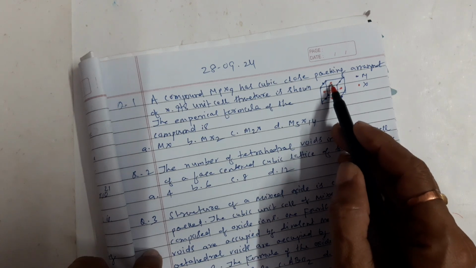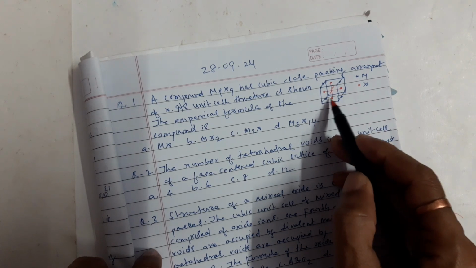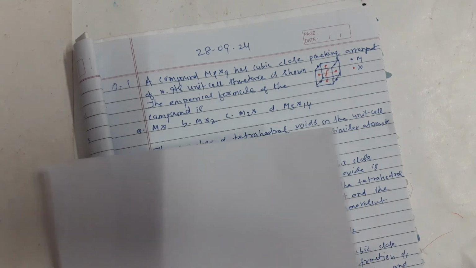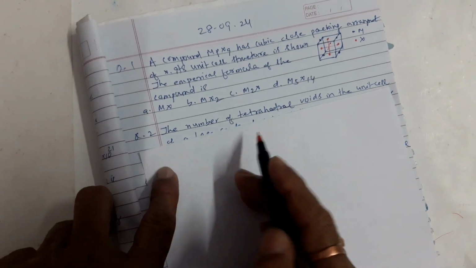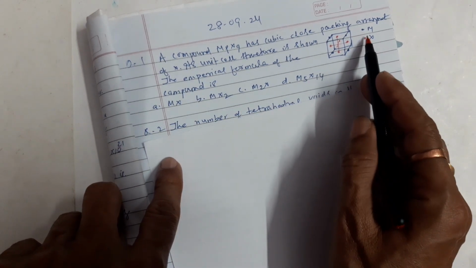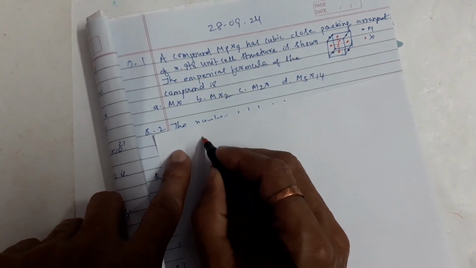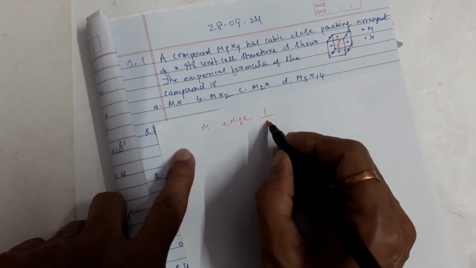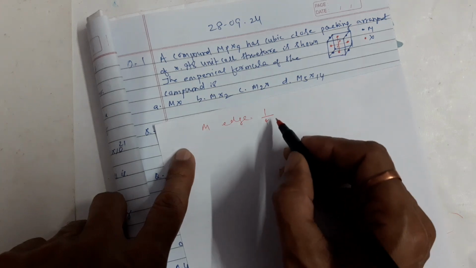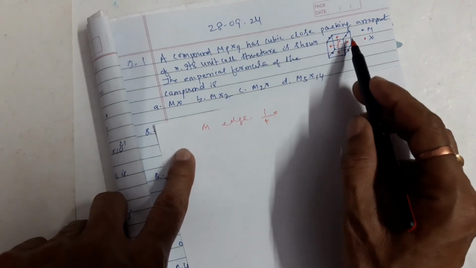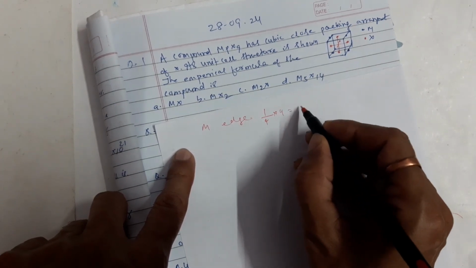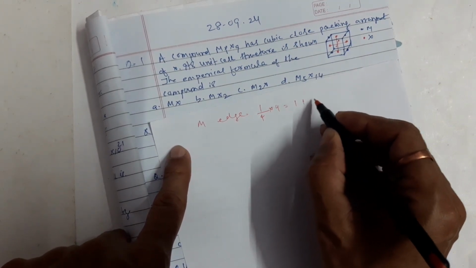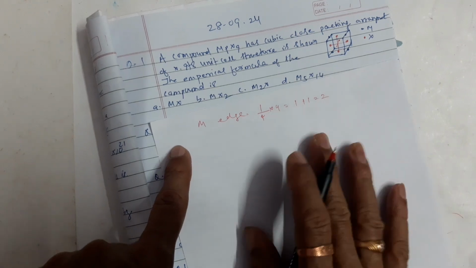So see, these are the face centered and these are the edge centered. Whenever you take the edge centered, your M is edge centered. So for M at the edge centers, one edge-centered atom is shared by 4. So for 1 it is 1 by 4, multiplied by 4 edges, so it is 1. Then one body center is there, plus one body center, so you will get 2.